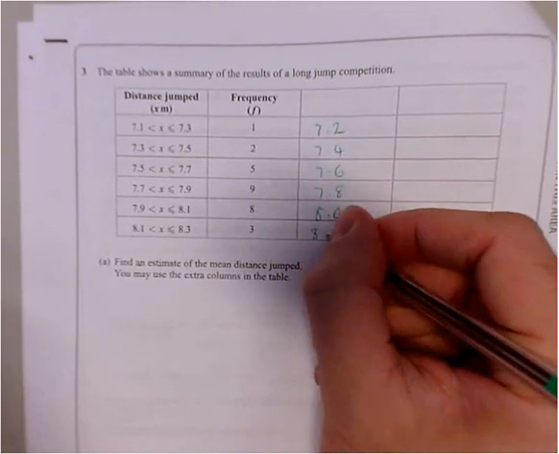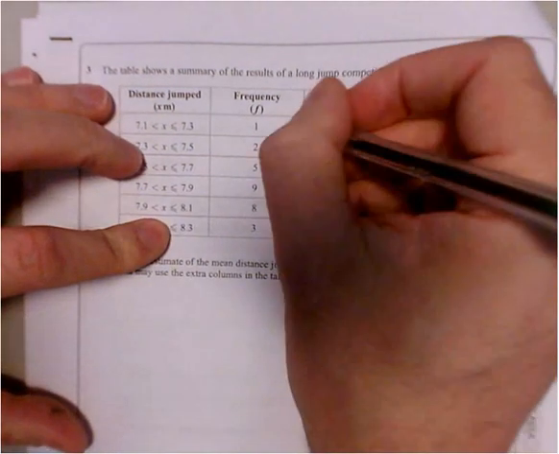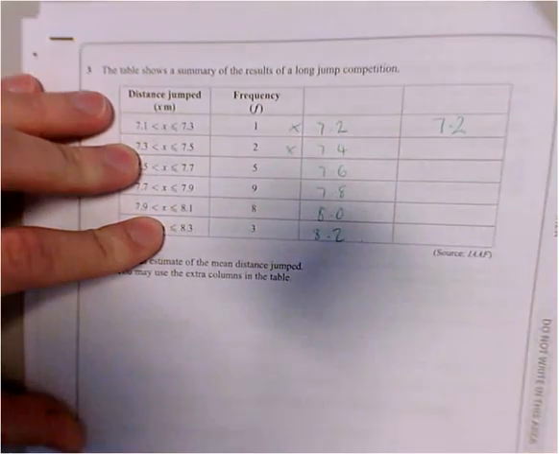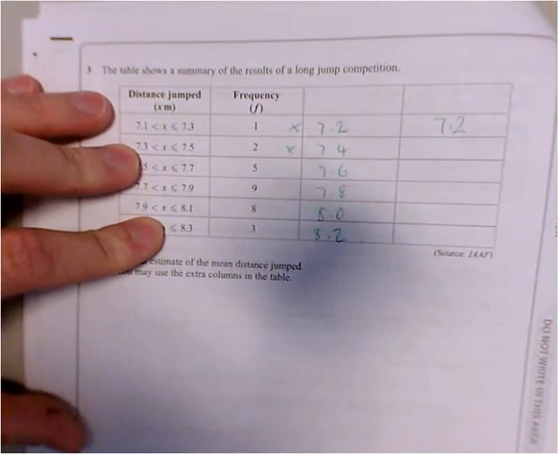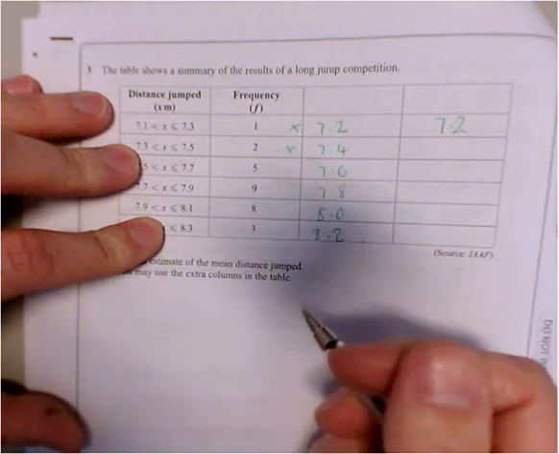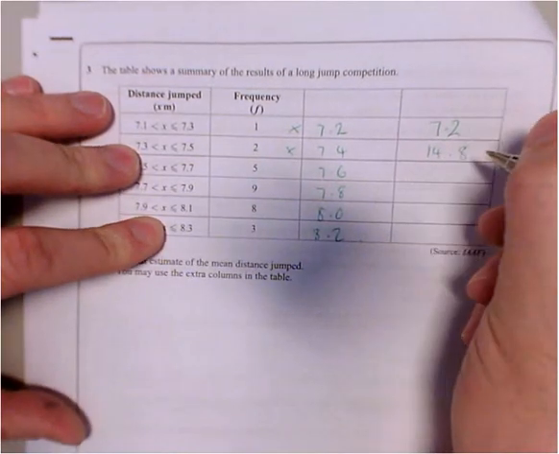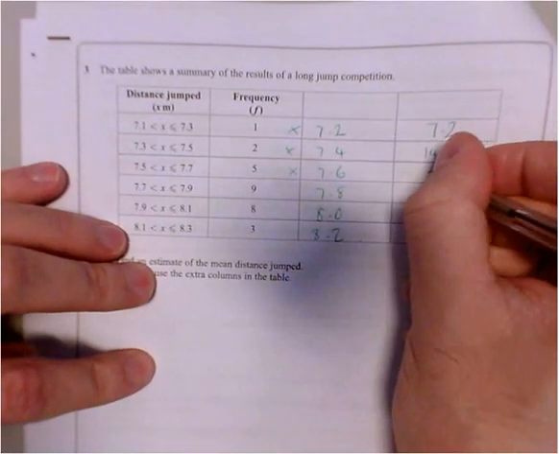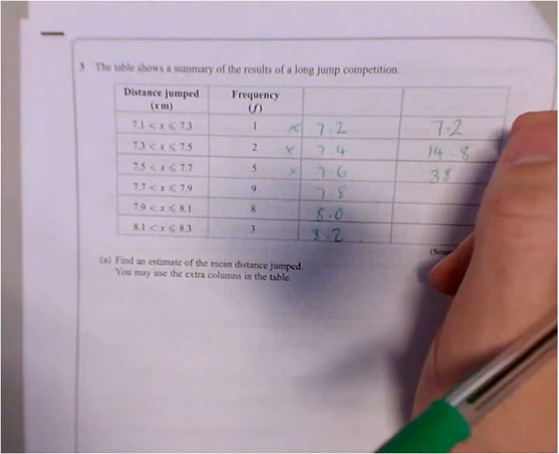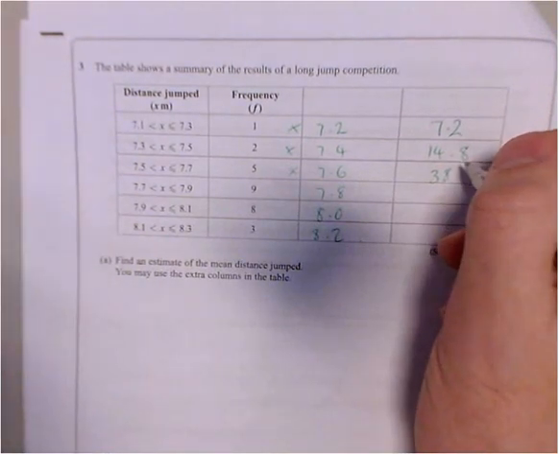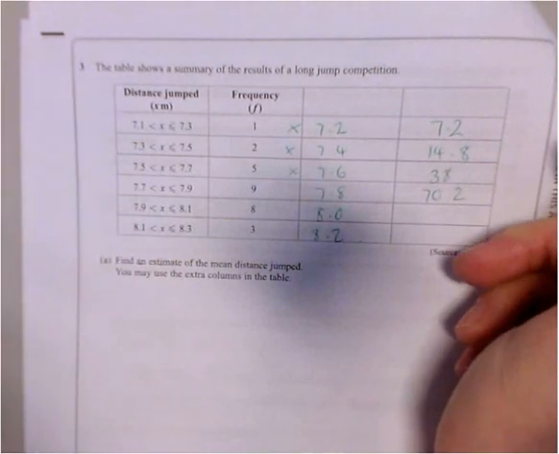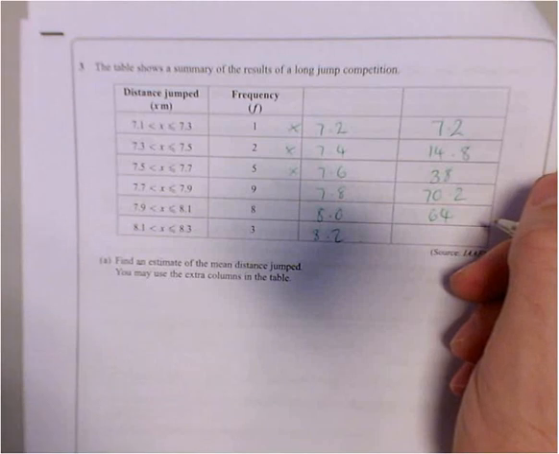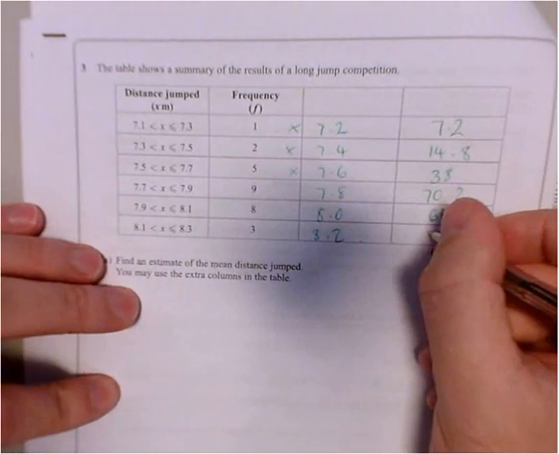8.0 and 8.2. Now, as I said, we've got one jumper that jumped about 7.2, so I'll just write these numbers in here. 2 multiplied by 7.4, 14.8. 5 multiplied by 7.6, 38. 9 multiplied by 7.8, 70.2. 8 multiplied by 8, 64. 3 multiplied by 8.2, 24.6.